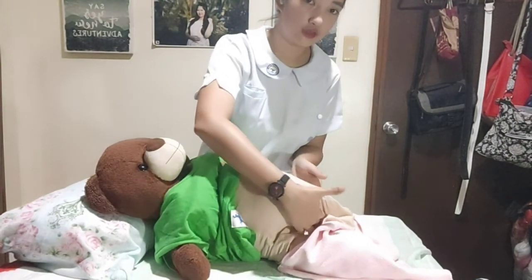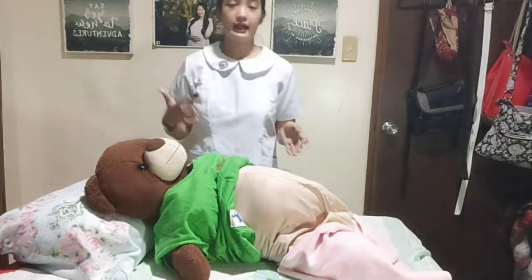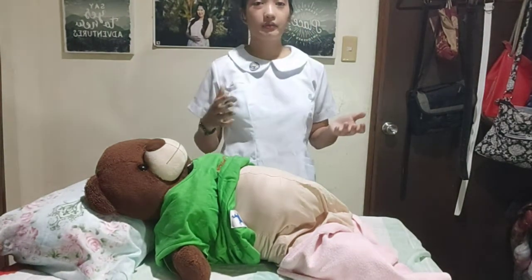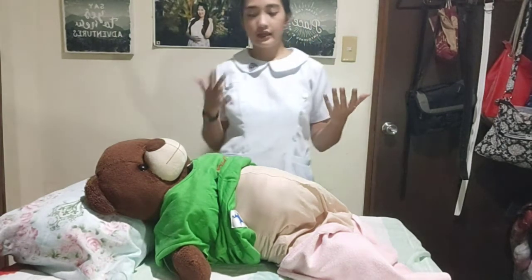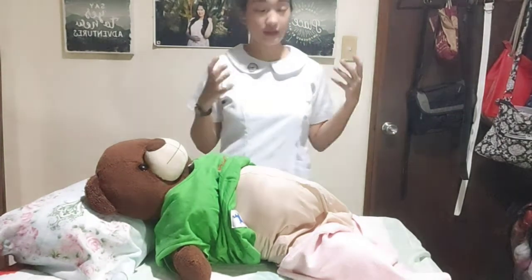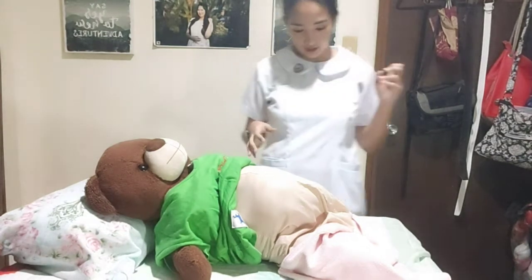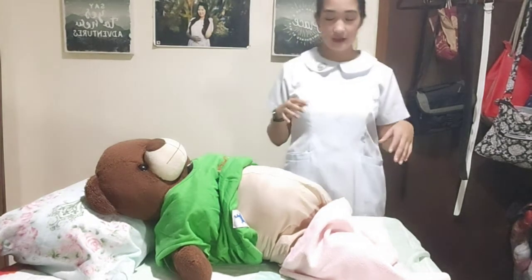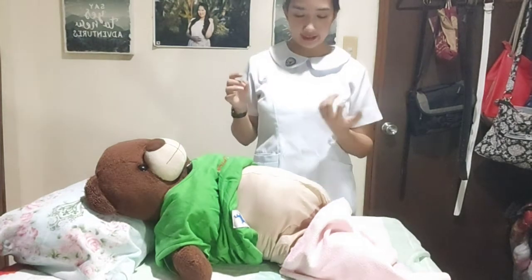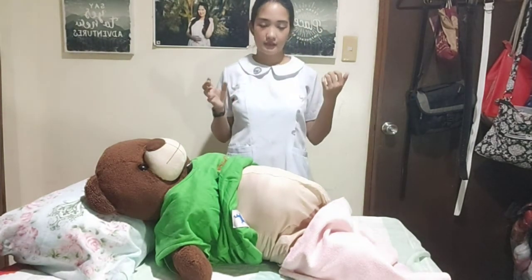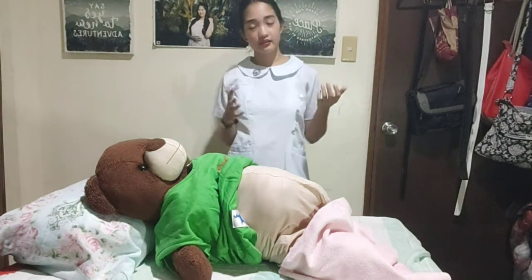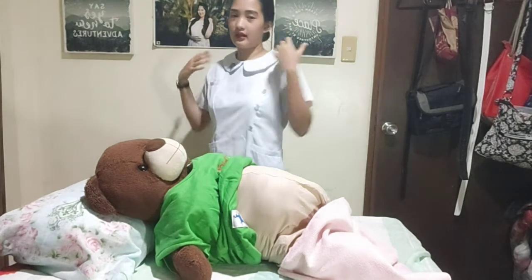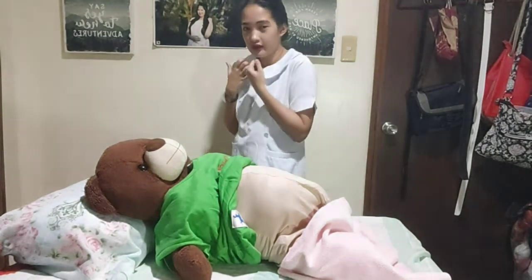So this maneuver determines the fetal attitude and the degree of fetal extension if the presentation is cephalic. Since, as I said earlier, our baby is in cephalic position, you can determine if the baby has a flexed presentation if the brow is on the same side as the extremities, like this one, on this area, para nakaganyan siya.